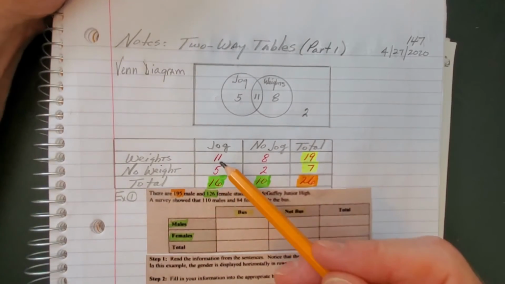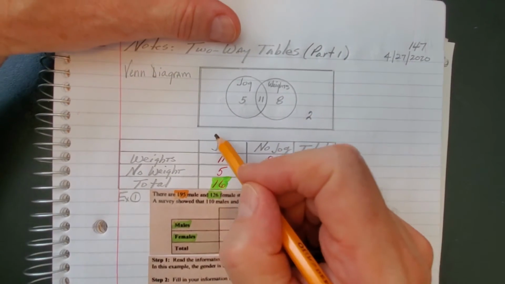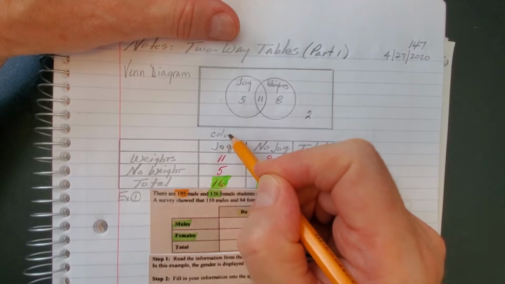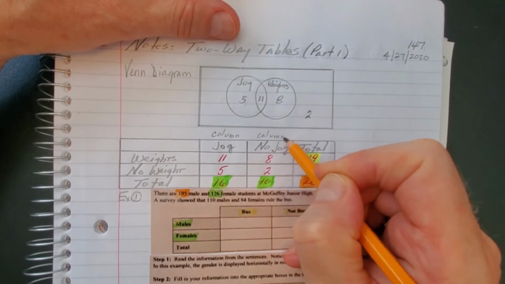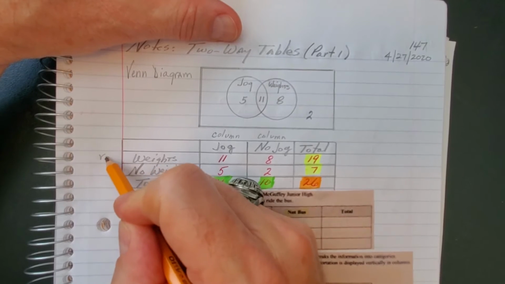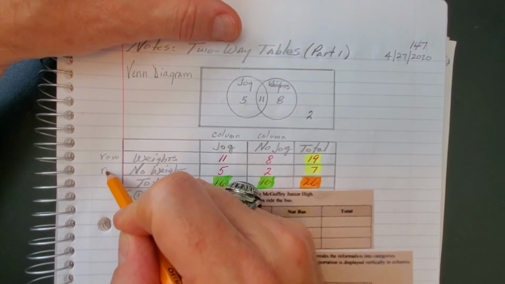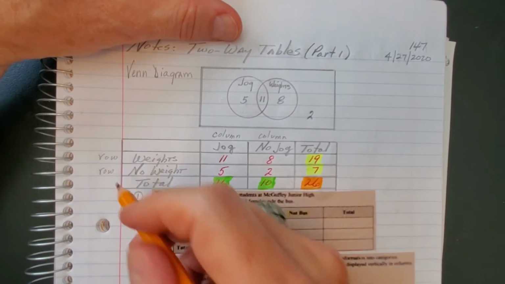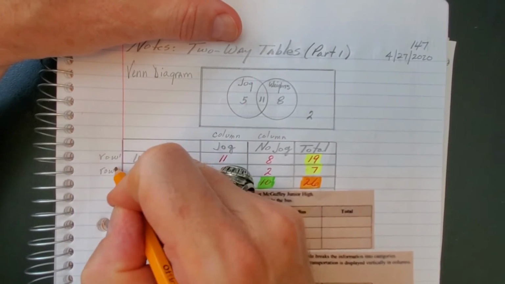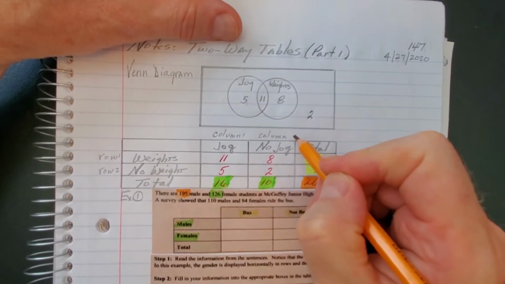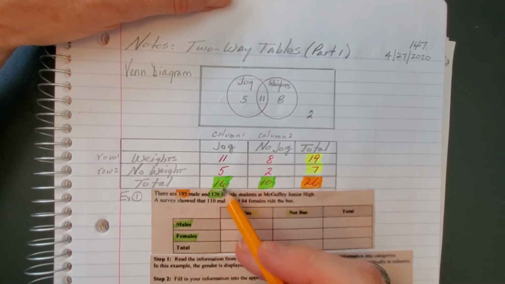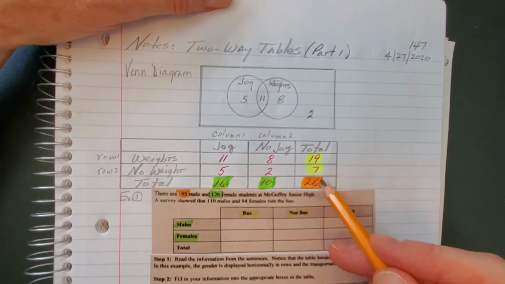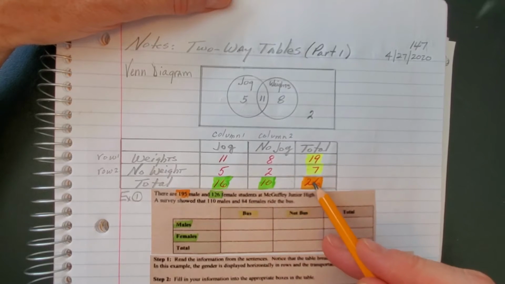Then you just add down. This is a column. Remember, this will be a column and this is a column. This is important. These are rows: row 1, row 2. You could name them row 1, row 2, column 1, column 2 if you want. Then you do the totals: 16, 10, and 26. So 26 down, 26 across.